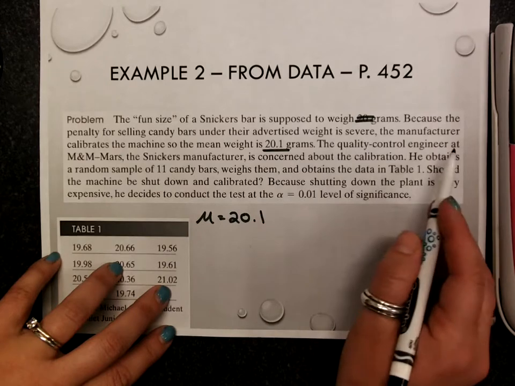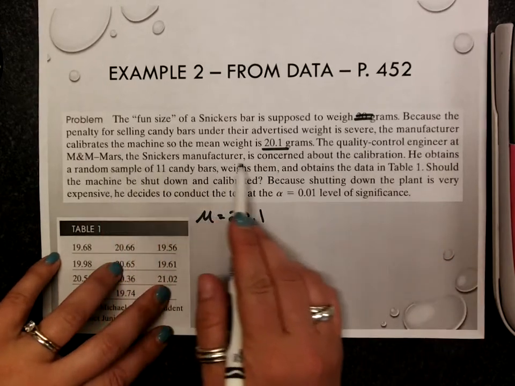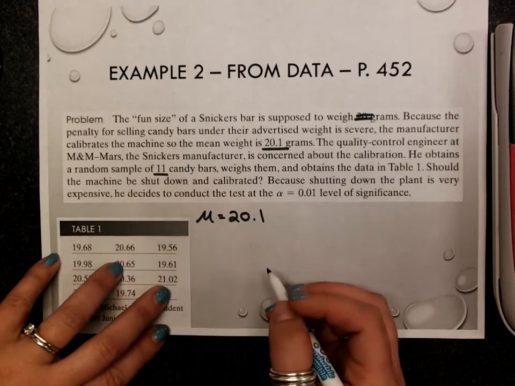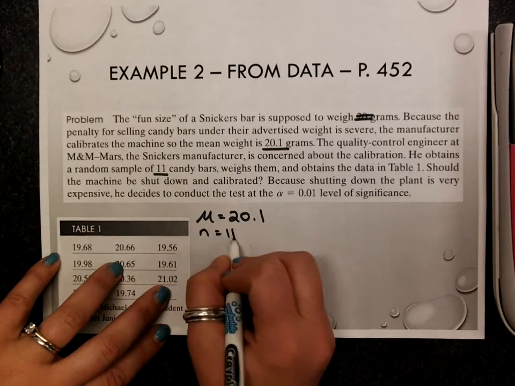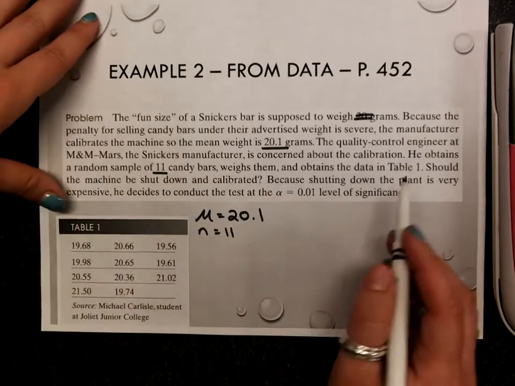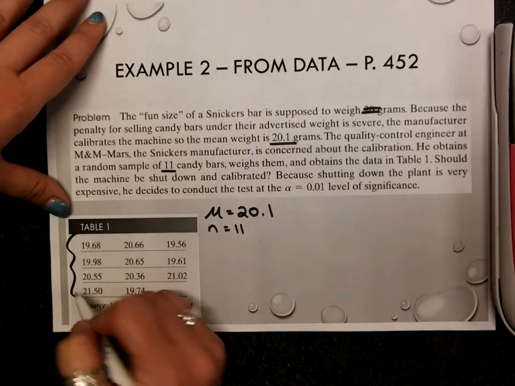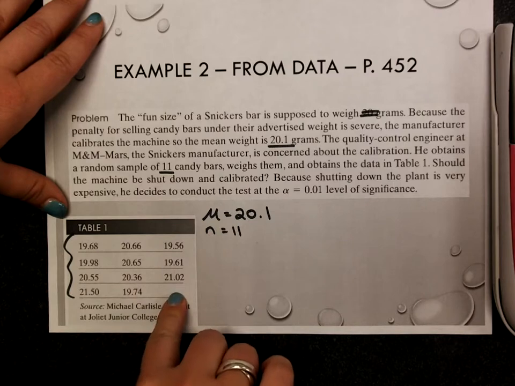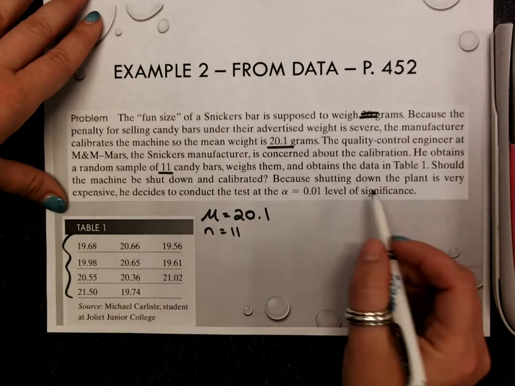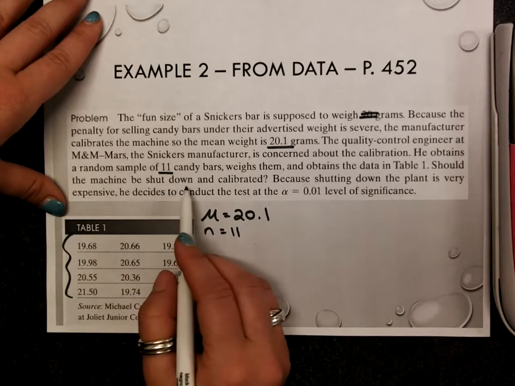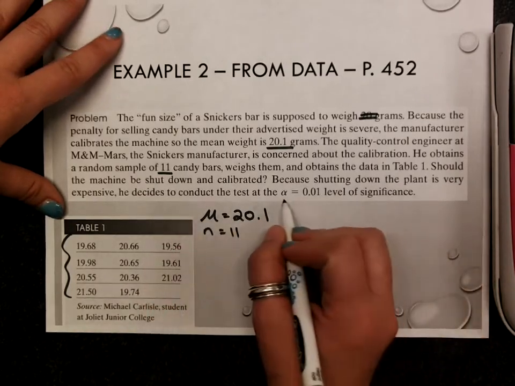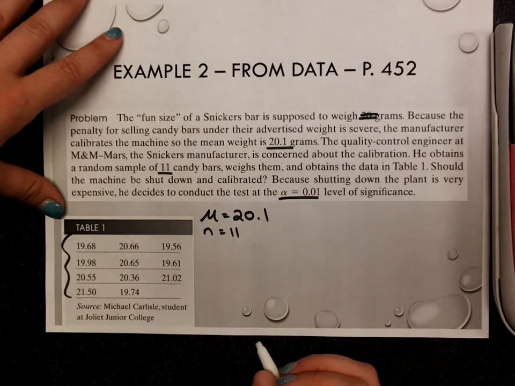The quality control engineer at M&M's is concerned about the calibration. He obtains a random sample of 11 candy bars and weighs them and obtains the data in table 1. So this time we don't have a mean and a standard deviation. We have the actual list of data. Should the machine be shut down and recalibrated? Because shutting down the plant is very expensive, his alpha is 0.01, very tiny.